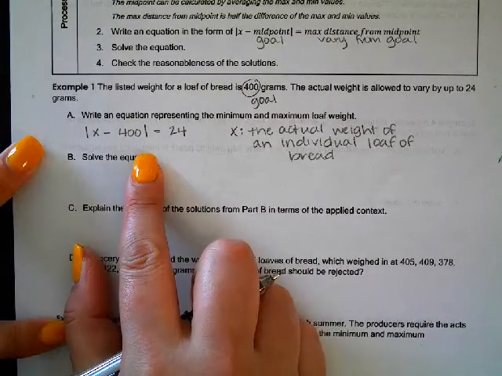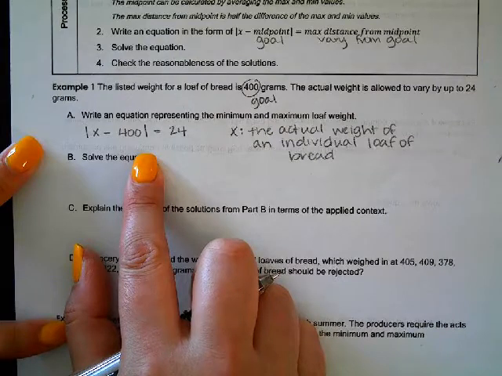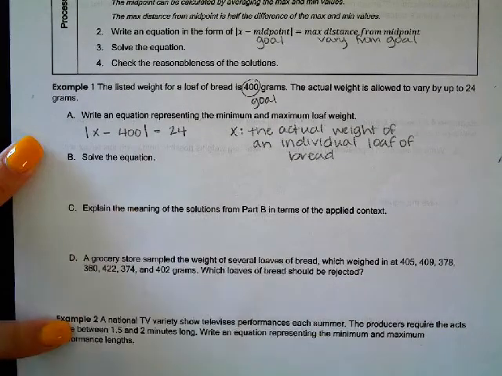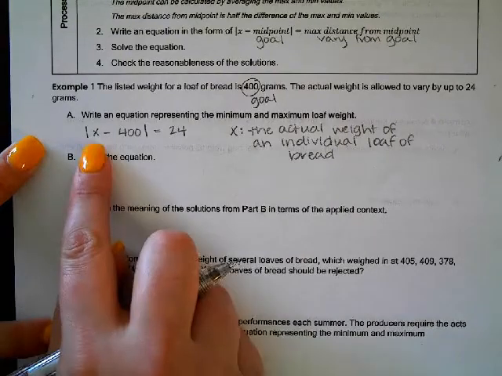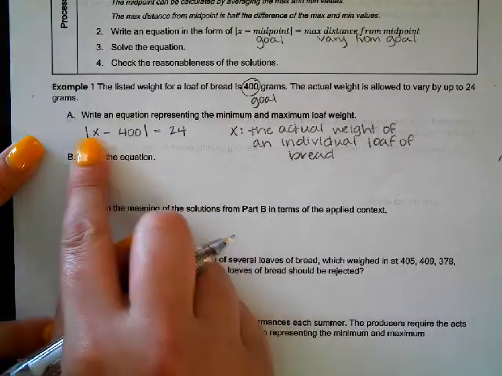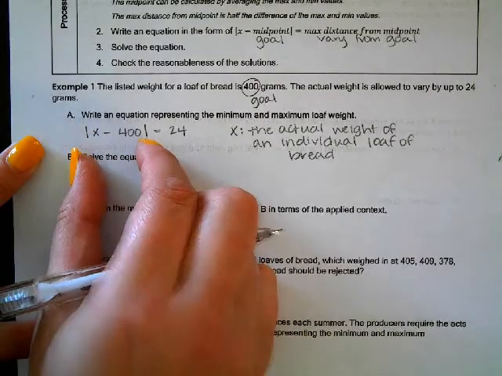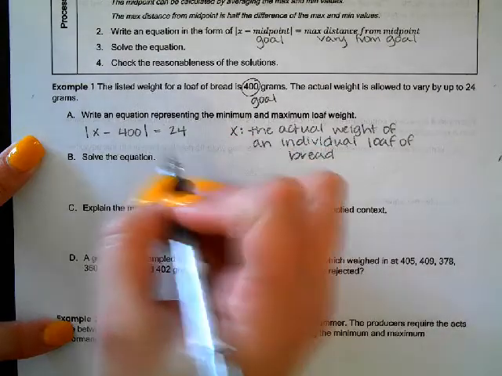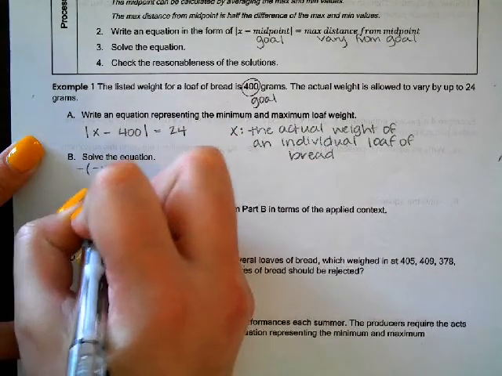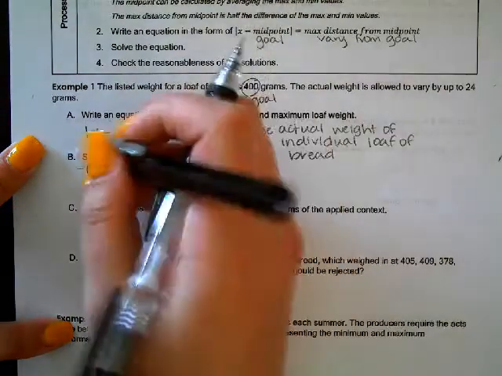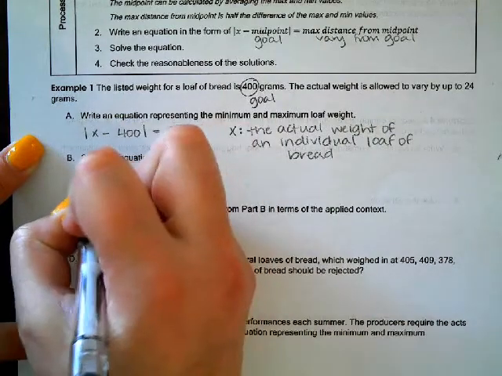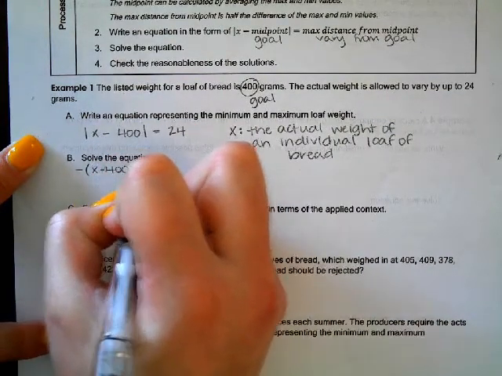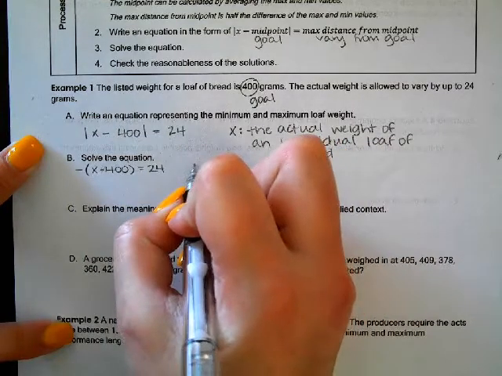I'm going to give you guys some extra practice in solving absolute value equations. I'm going to reinforce how we solve them. If you remember, once the absolute value sign is alone on one side of the equation, we do two versions of it. We do the negative version equals the number, and we do the positive version equals the number.